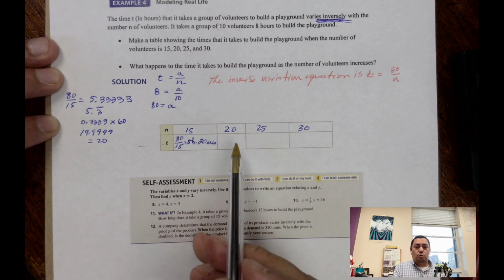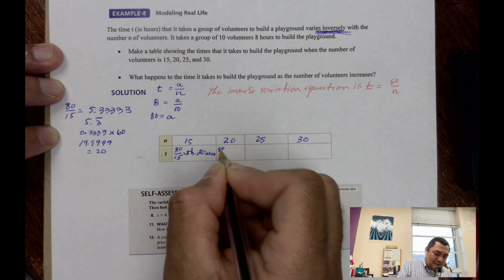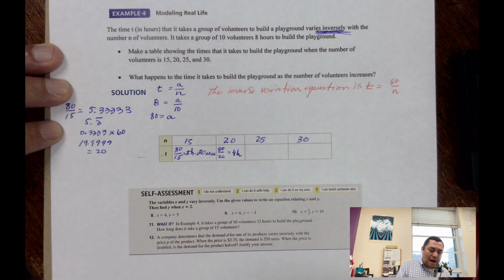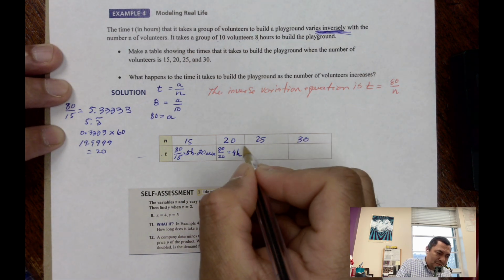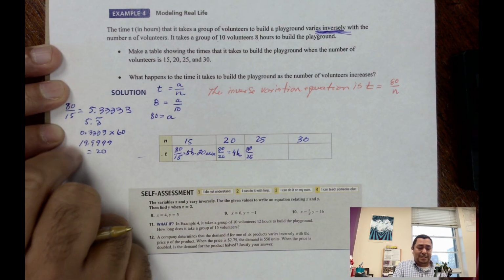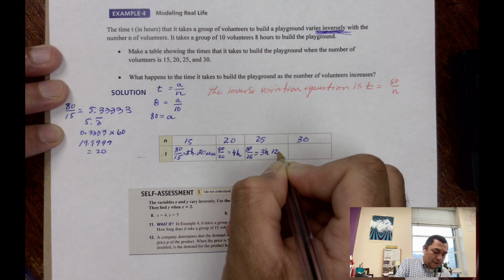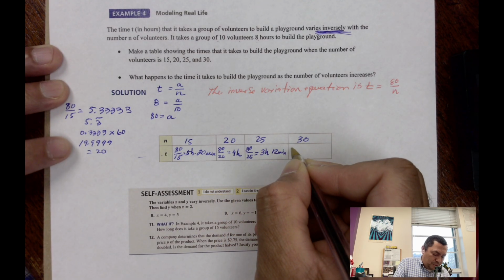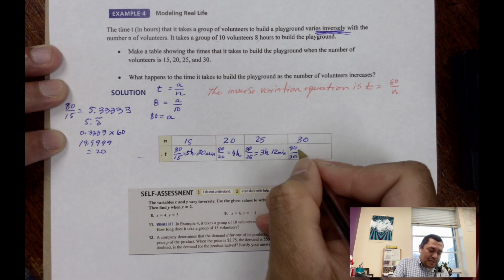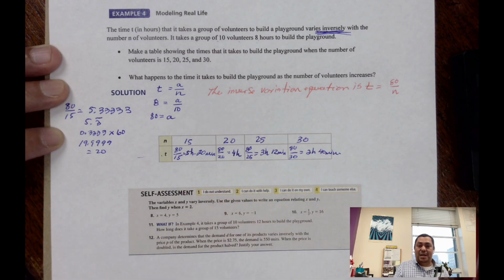Let's do it with 20, in this case, volunteers. So I have 80 divided by 20, which equals 4 hours. Let's do it with 25. 80 divided by 25, and following the same steps, I get 3 hours and 12 minutes. Now let's do 80 divided by 30. This equals 2 hours and 40 minutes.